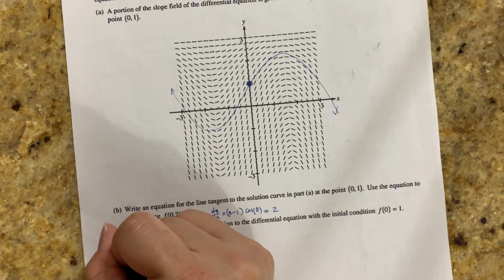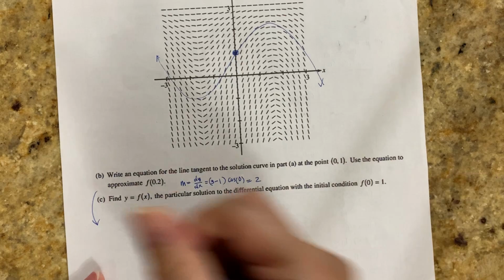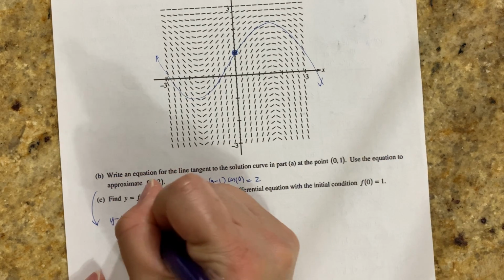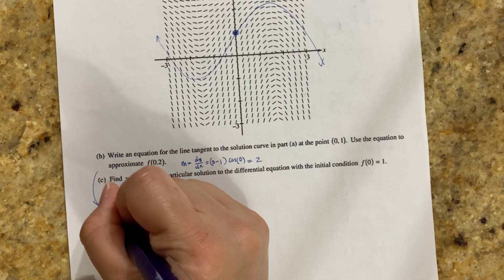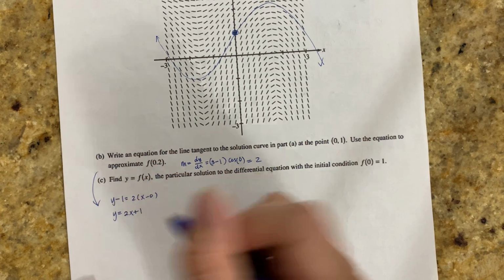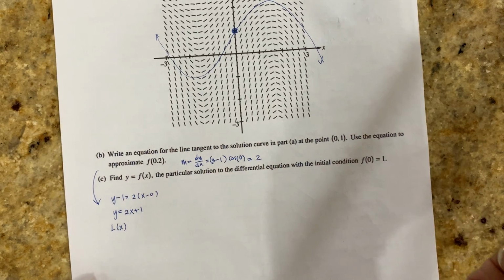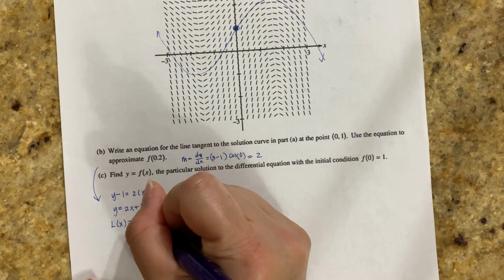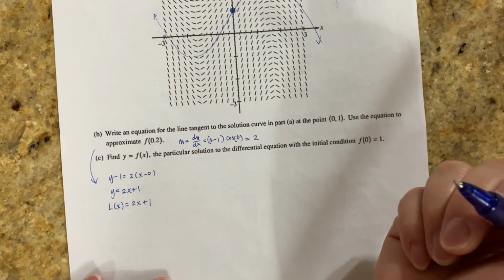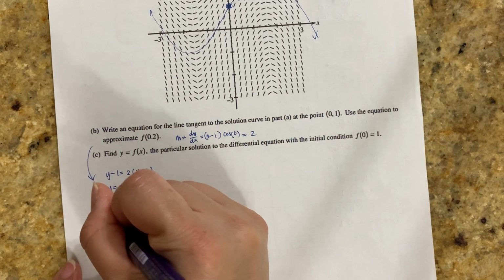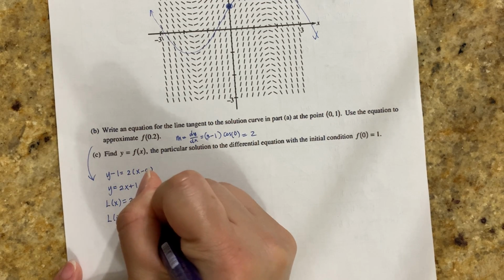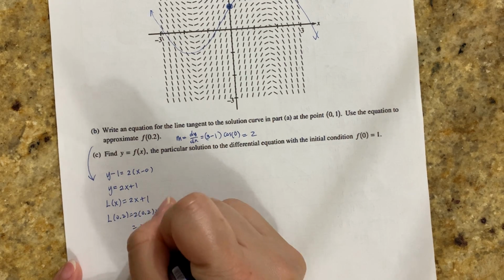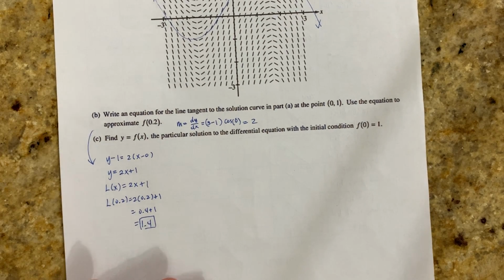So now part B, I'm going to work down here. The equation is y minus 1 equals my slope of 2 times (x minus 0). If I clean this up, y equals 2x plus 1. So my linearization, right, that's what they really want. L(x) equals 2x plus 1. Okay, use that to approximate f(0.2). So L(0.2) equals 2 times 0.2 plus 1. So 0.4 plus 1, that's 1.4. So the approximation is about 1.4. Okay?